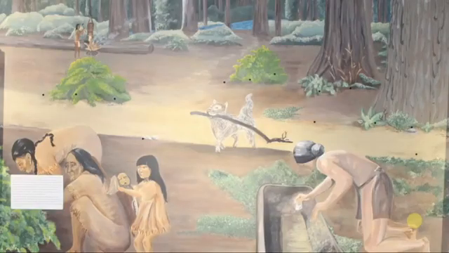Alright, so here we have one of the murals that we have up at MOA. These murals were painted around 2008, I believe, by Western students. And this one is designed to represent what's generally thought of as the Archaic Period. And I think this image is probably fairly late in the Archaic Period. There's a lot of different things that are going on here.